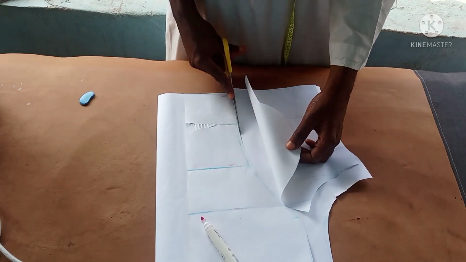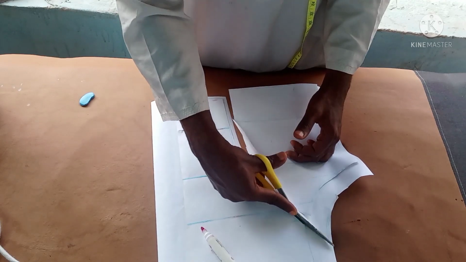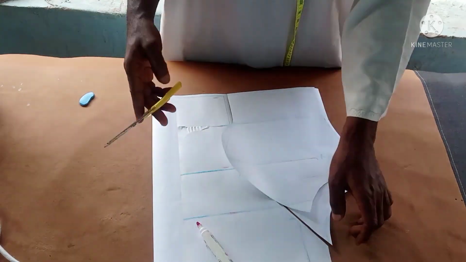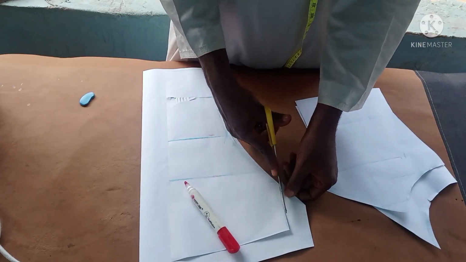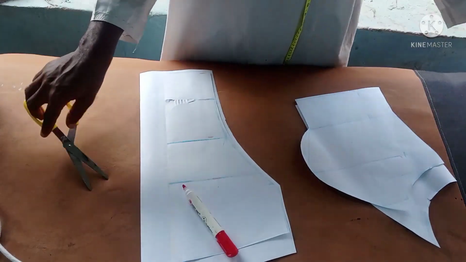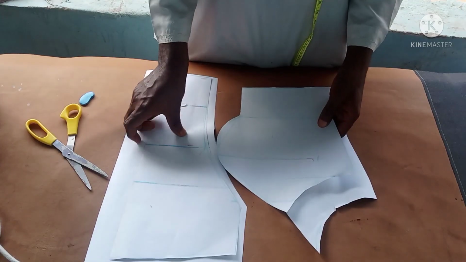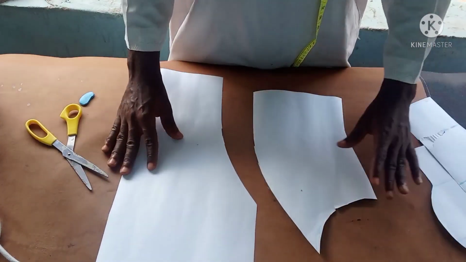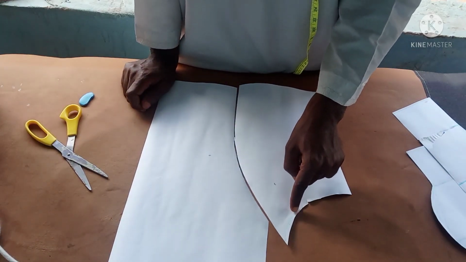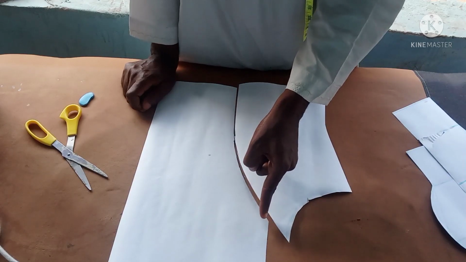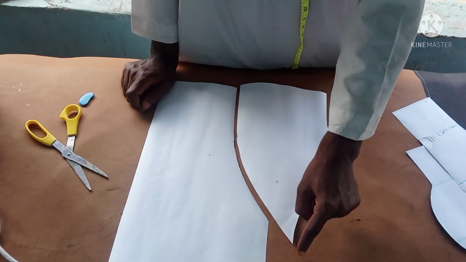So all you need to do is just trace out this center front. You trace out like this. Then trim this one also. That's that with the back, the center back. So this is the side back and the center back. The purpose of that 1 inch we added is because of this side. It has to be higher. This side back has to be higher than this center back on this side.